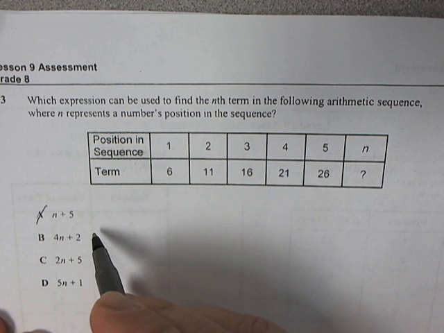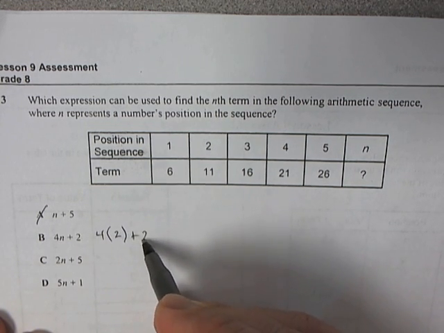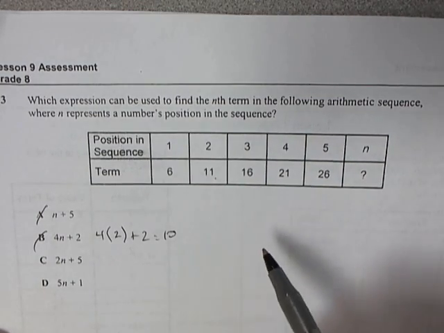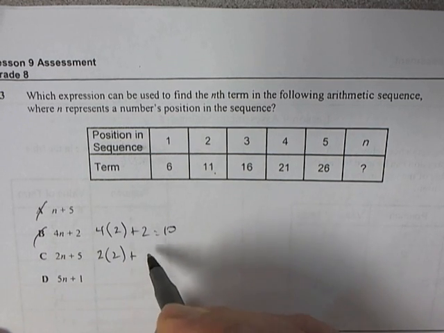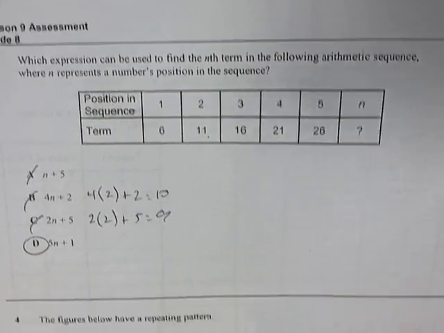Let's plug in position 2 into answer choice B. We get 10, so it can't be answer choice B. Again, we're looking for 11 in position 2. So 2 times position 2 gives us 9, so it has to be answer choice D.